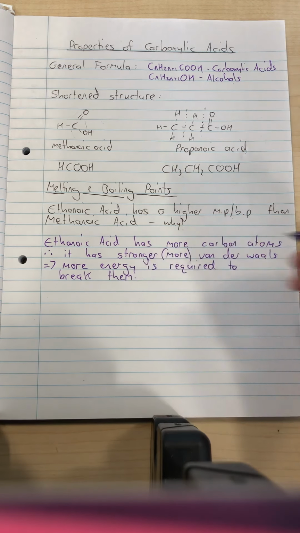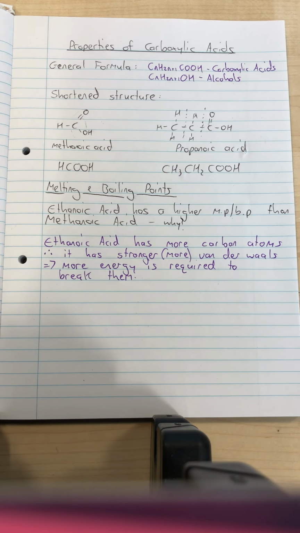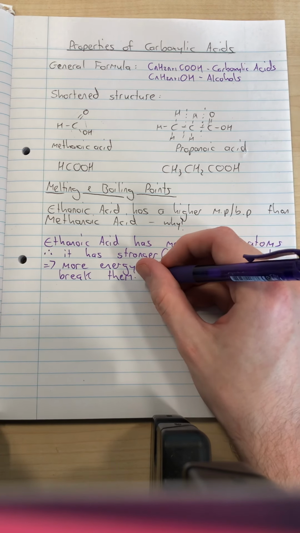Exactly just what we would write for the alcohols: more carbon atoms, stronger van der Waals, therefore more energy is required to break them. And what does that mean?